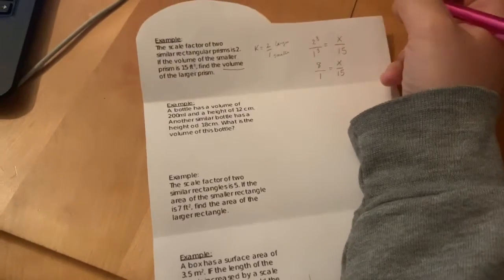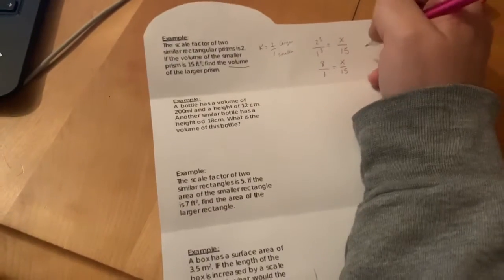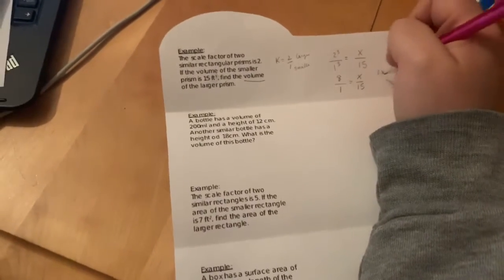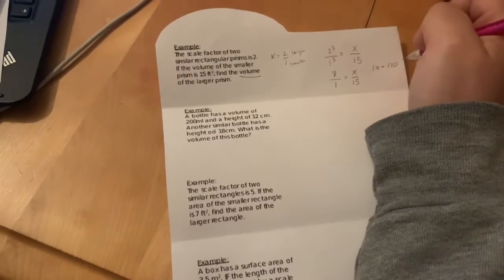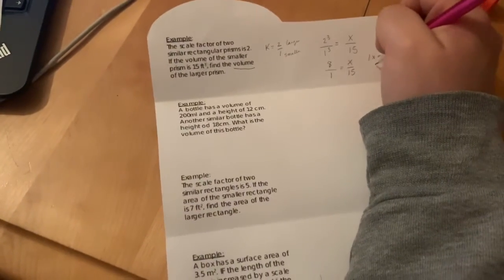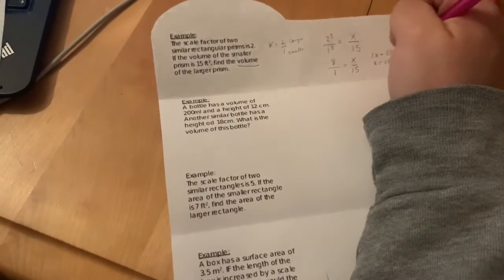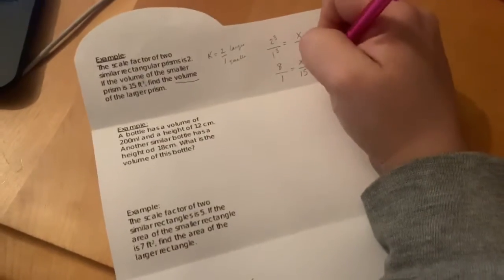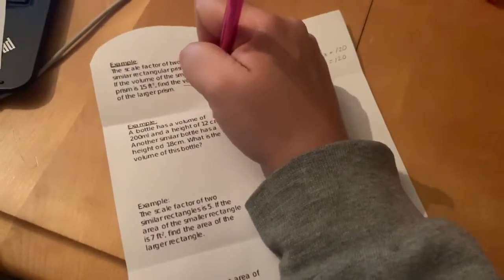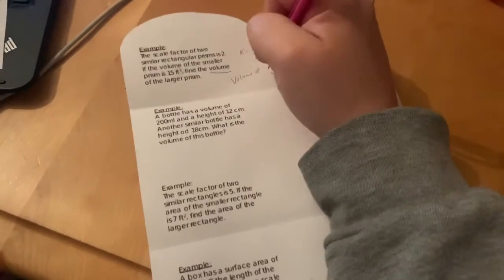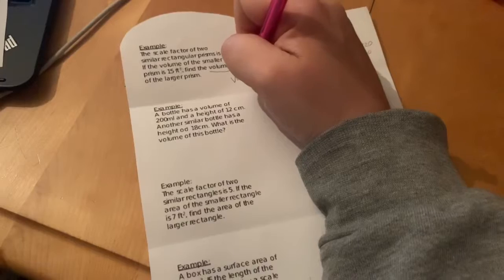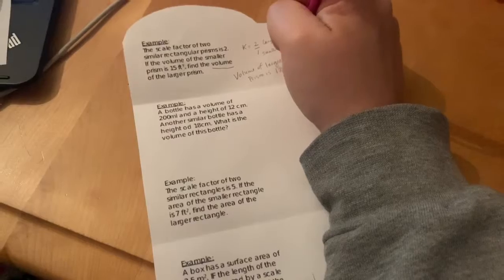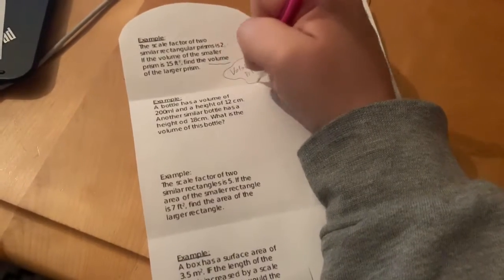We're going to solve this our traditional way of cross multiplying. 1X equals 8 times 15, which is 120. And luckily I don't have to do any dividing here because it's already 1X. So X is equal to 120. That means the answer to our question, which is the volume of the larger prism, is 120. Let me write it over here, actually. Volume of larger prism is 120 cubic feet. So there's our final answer.